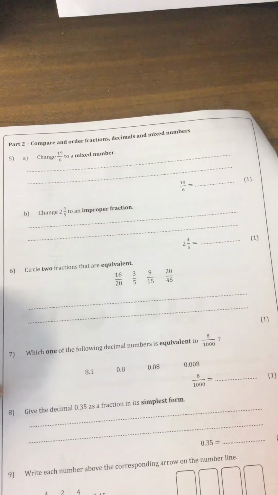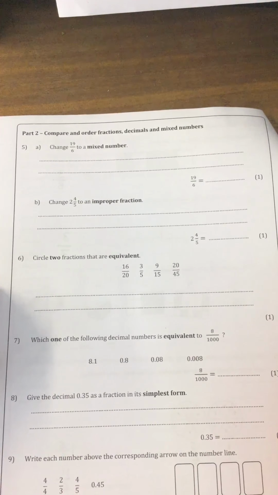I'm going to give you a detention if you don't stay looking at the board. Understood?